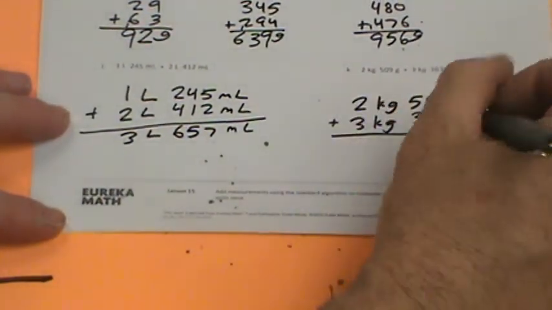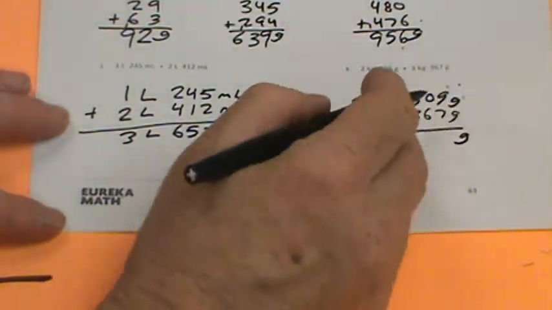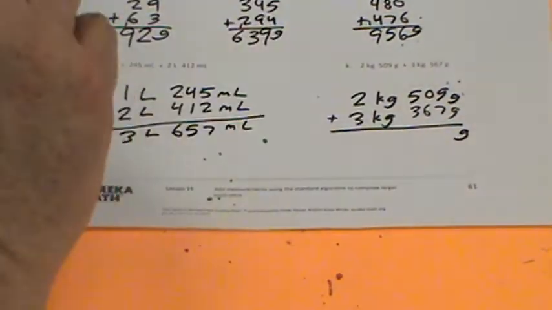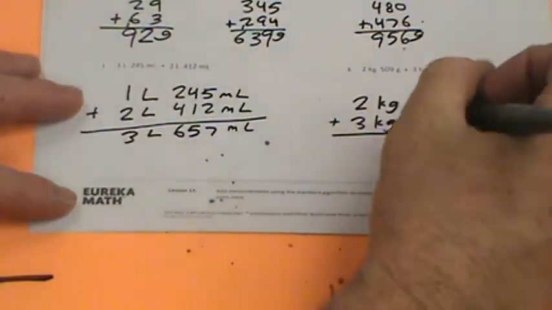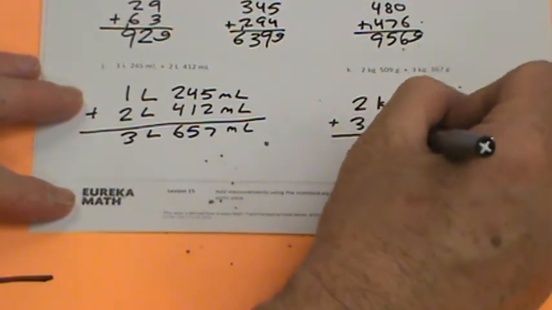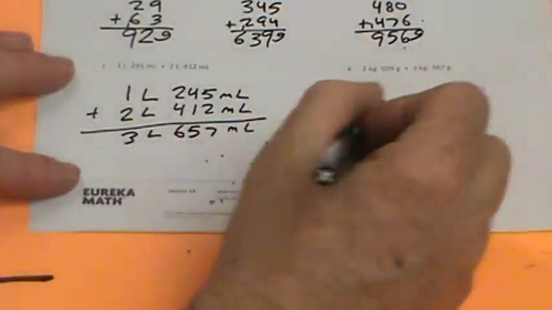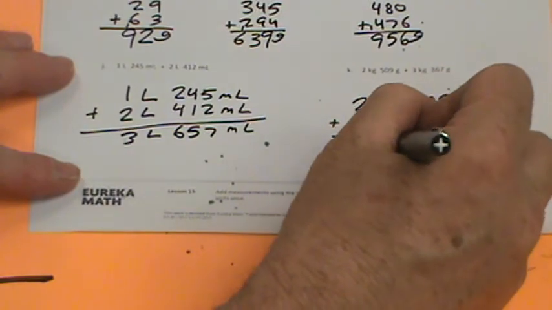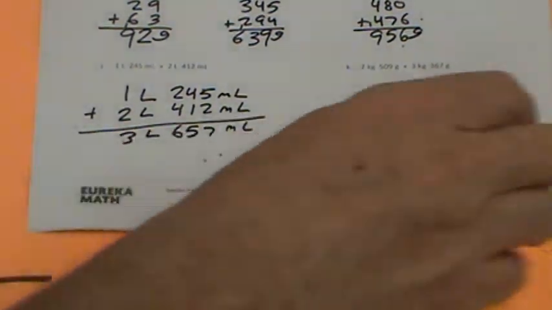We'll go over here. I'm going to drop my gram sign down. That's a sloppy looking 9. 9 plus 7. 9, 10, 11, 12, 13, 14, 15, 16. And we'll put a 1 right here. 6 plus 1 is 7. And 5 plus 3, 5, 6, 7, 8 is 8. And we're left with 2 plus 3 being 5 kilograms. So we have 5 kilograms, 876 grams.